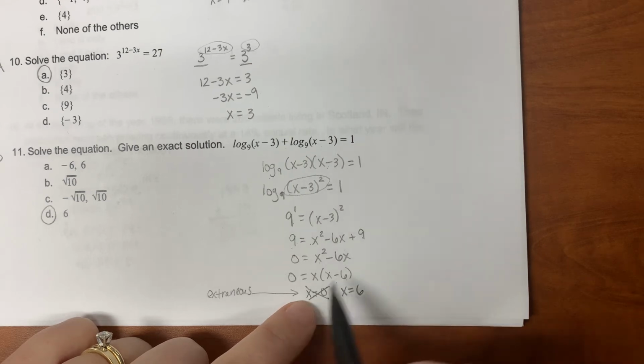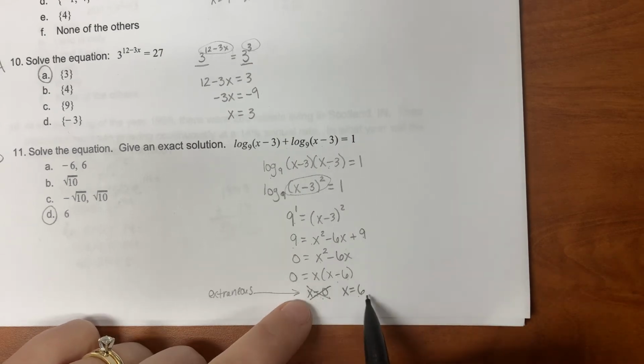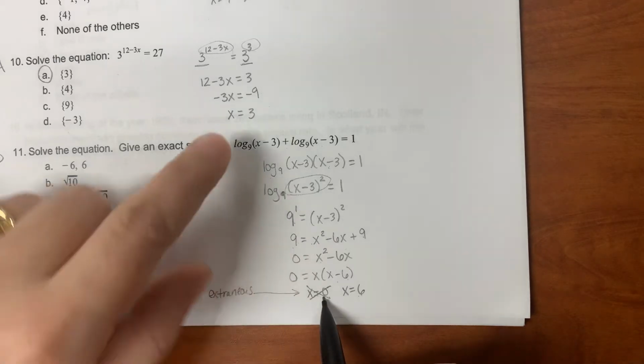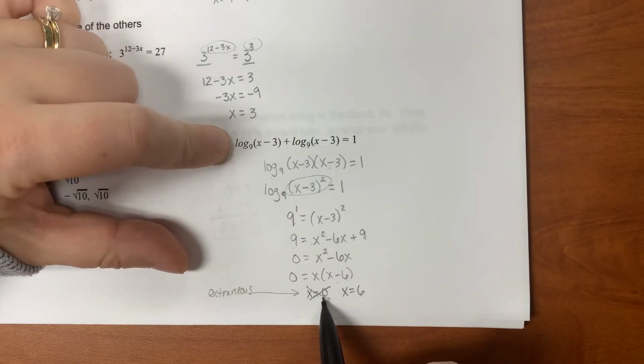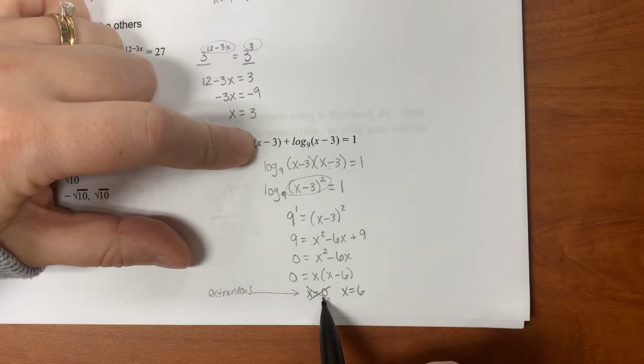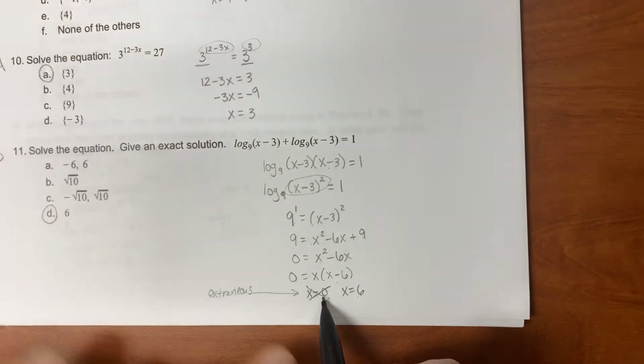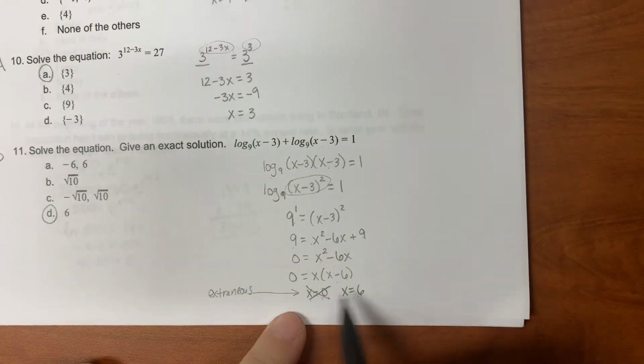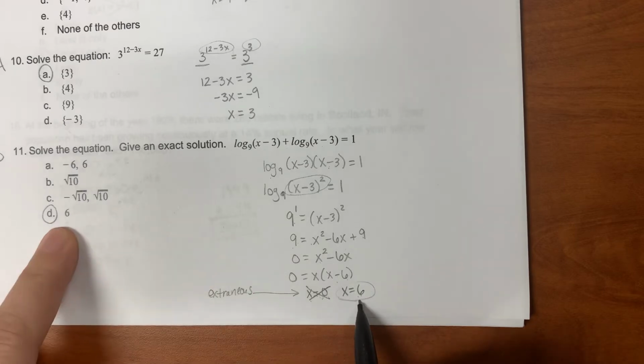And then I want you to be really careful, because this one I got 0 and 6 as my two answers. But if I plug 0 in here, that means I have log base 9 of negative 3. And you can't do a log of a negative. So this one was an extraneous solution, which means 6 was my only answer.